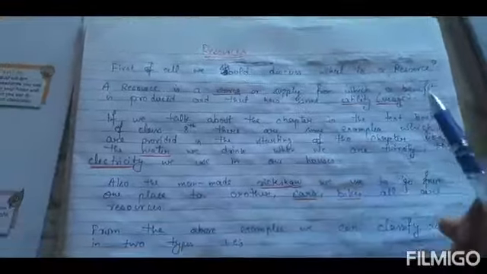So to use this lockdown period efficiently, we are providing you with video lectures on various topics of the text and syllabus. Today, I will be discussing the first chapter of the geography of class 8th, that is resources. So let's start our topic resources.